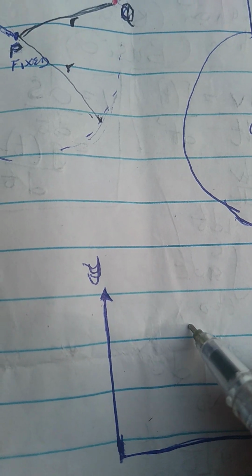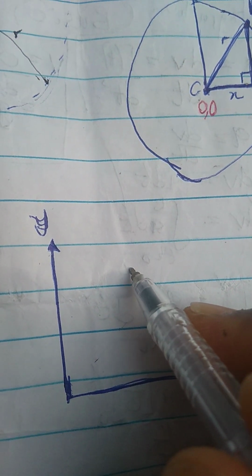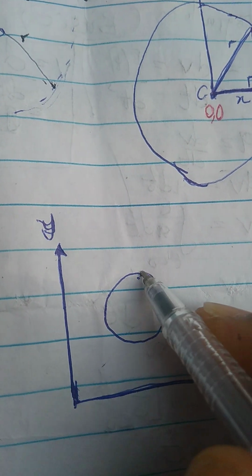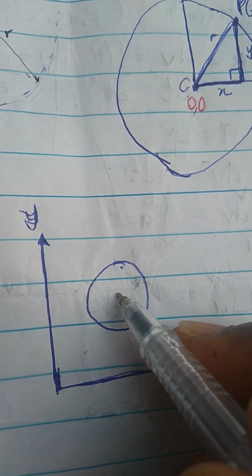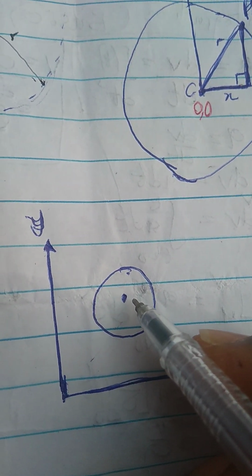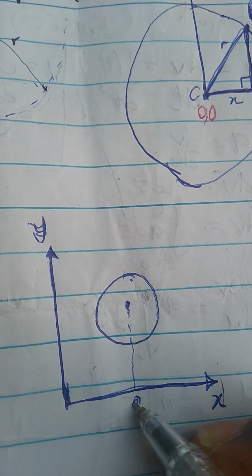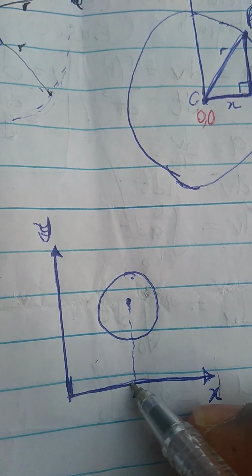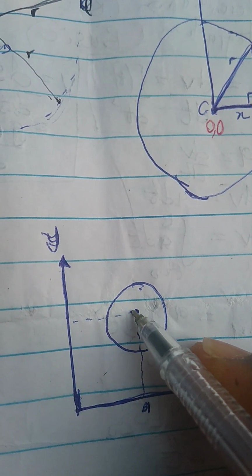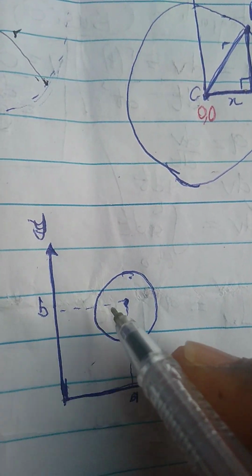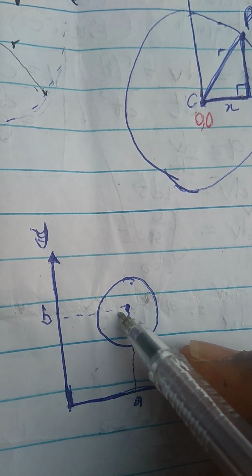Now, let us have a circle whose center C is no longer at the origin. Now, let center C be at location a on the horizontal axis and at location b on the y-axis. That's the center C.